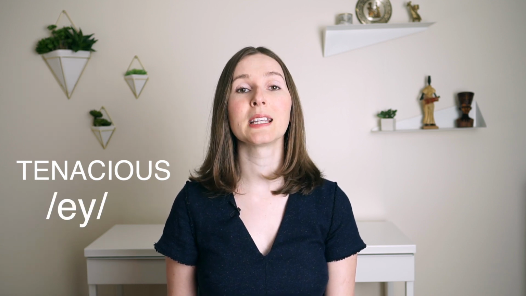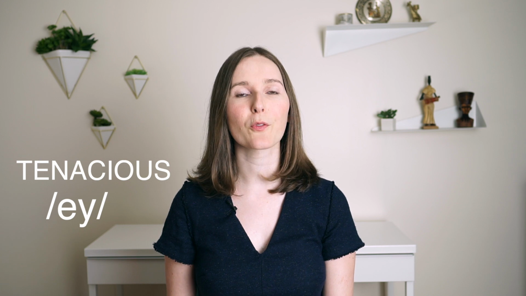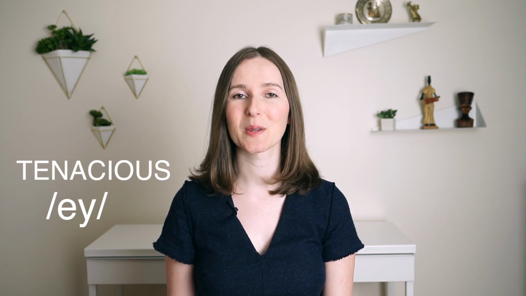Tenacious. Now this one I picked on purpose. It's really tricky because on that letter A, very often we make an A sound. However, in this particular word, we do not say tenacious, we say tenacious. Tenacious. So that second syllable, the winning syllable, is making that diphthongized A sound. Tenacious. And what is the third mistake that I made?